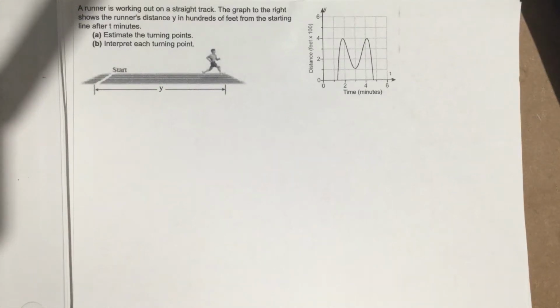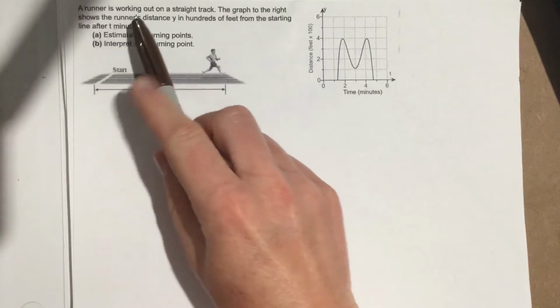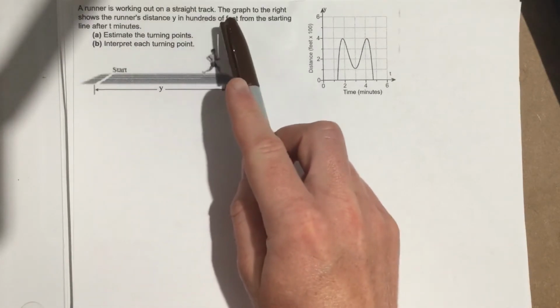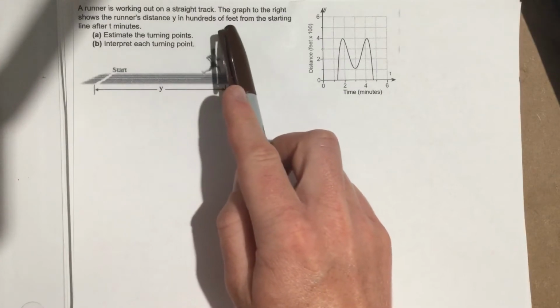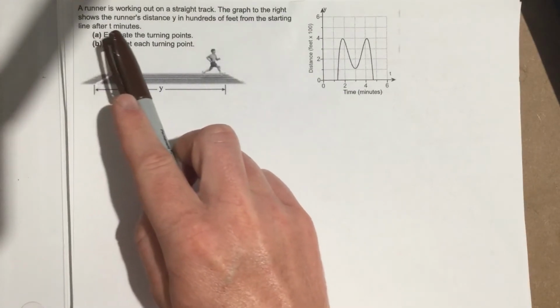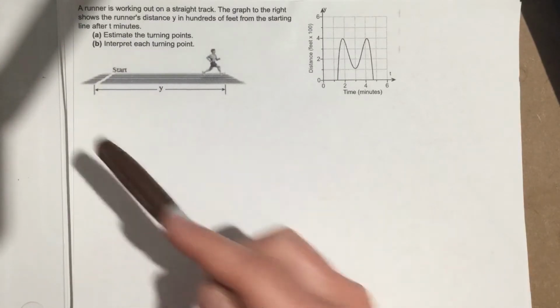This is problem number 1 from section 4.2. In this problem it says a runner is working out on a straight track. The graph to the right shows the runner's distance y in hundreds of feet from the starting line after t minutes. Estimate the turning points, interpret each turning point.